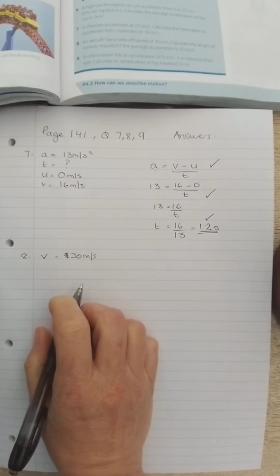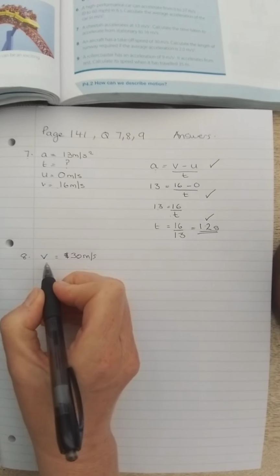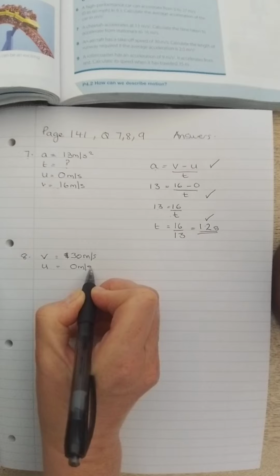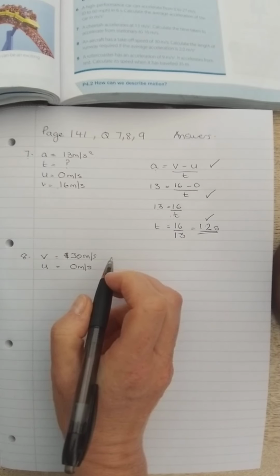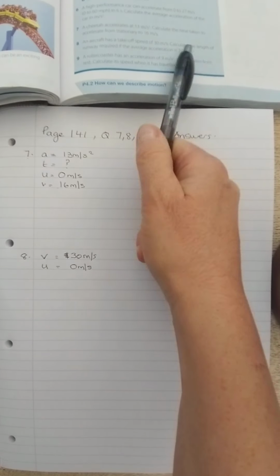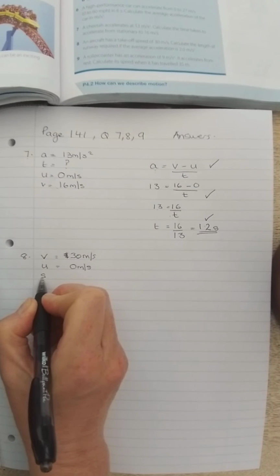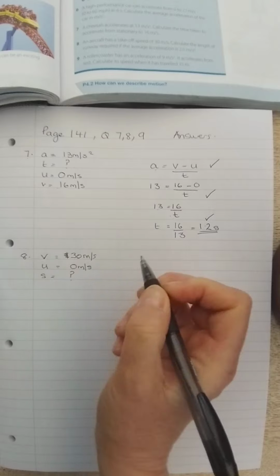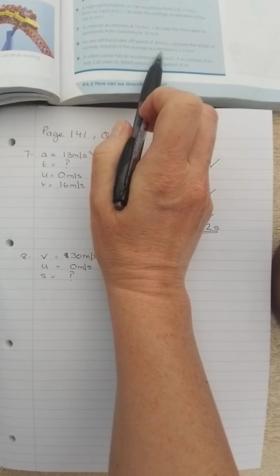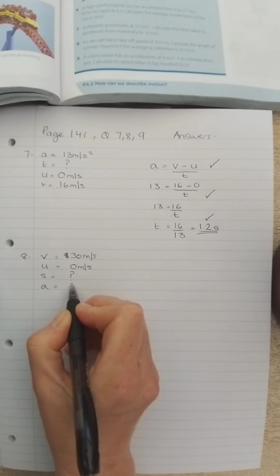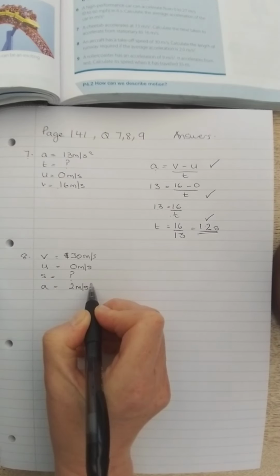Okay, and obviously the aircraft at the beginning is stationary, so that's going to be 0 meters per second. So it goes from 0 to 30 meters per second. It wants us to calculate the length of the runway, so how far it's travelled. So that's a distance or displacement, and that's our unknown. The average acceleration is 2 meters per second squared.